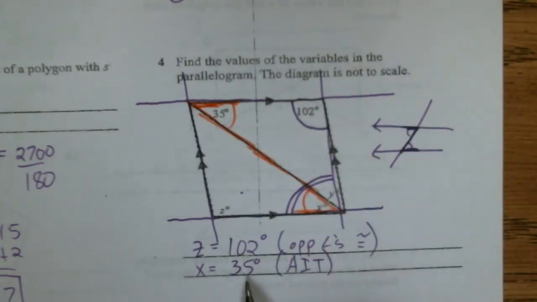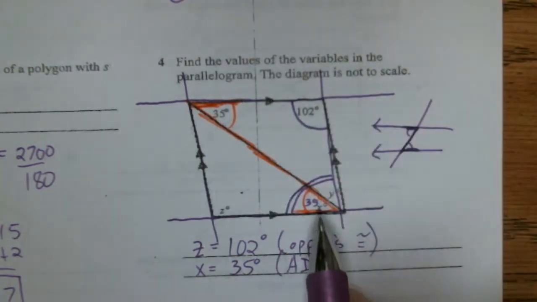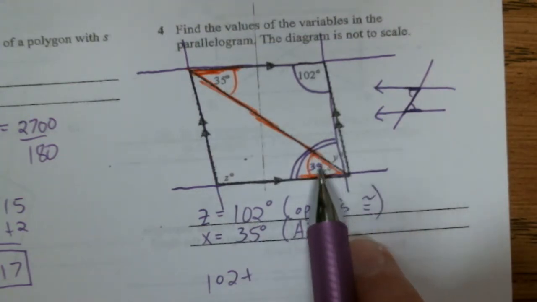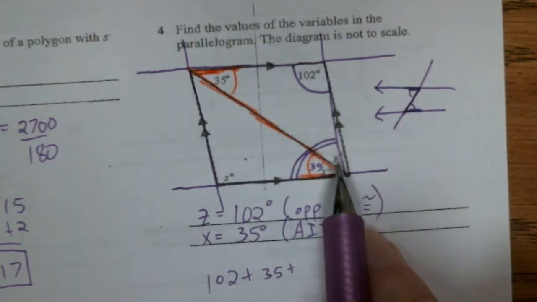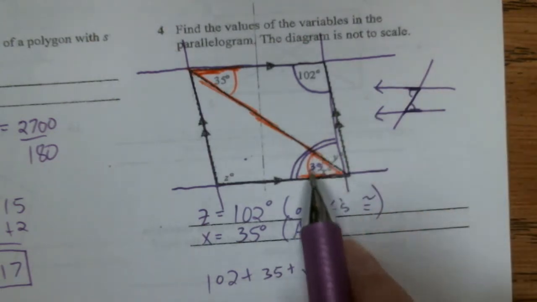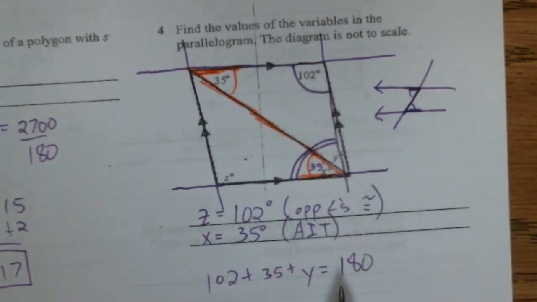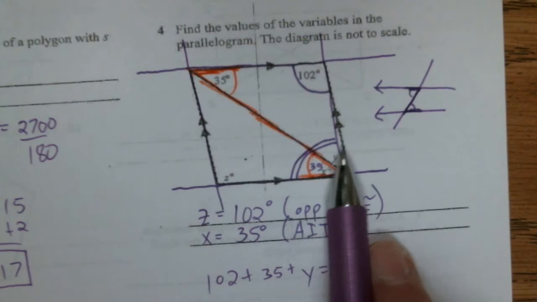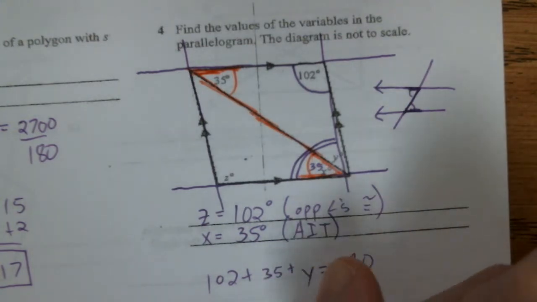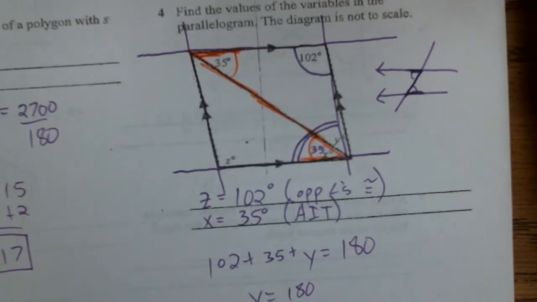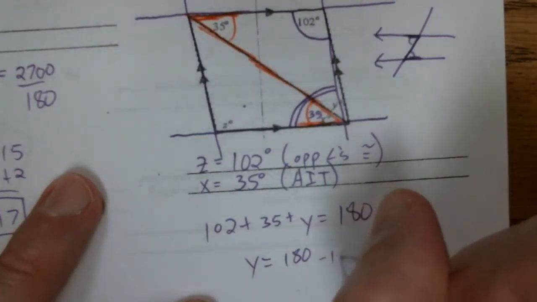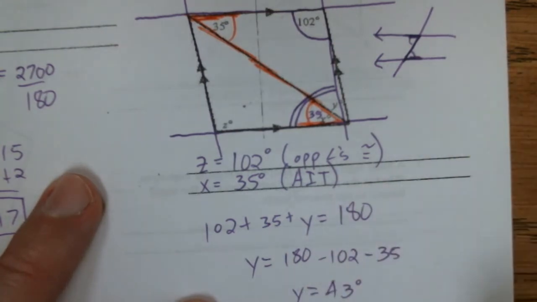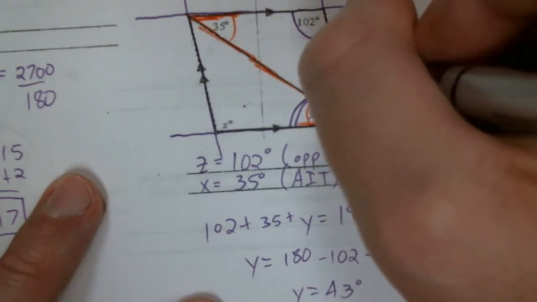Well, we just solved for x. X is 35. So I know that the 102 plus this whole angle, which includes the 35, plus the y that we're trying to find, both of those have to add up to 180. So basically what I'm doing is I'm taking 180 and I'm subtracting the big obtuse angle and then this little orange piece of the whole purple angle. So y is going to be equal to 180. Make sure y'all can see this. Y is going to be equal to 180 minus the 102 minus the 35. And what is left over is 43 degrees. So y will be 43 degrees.